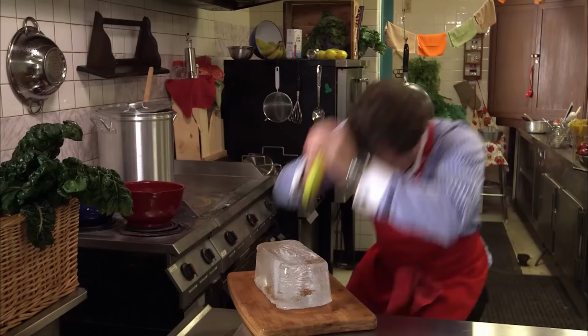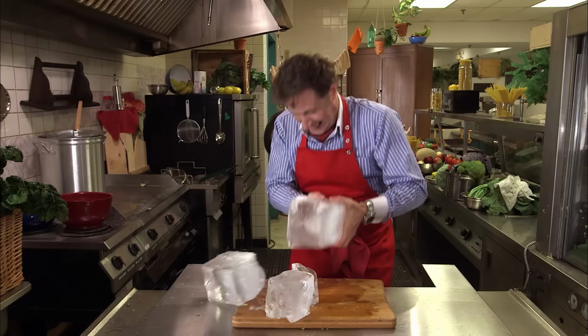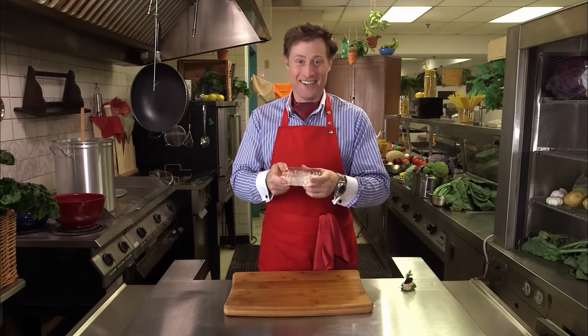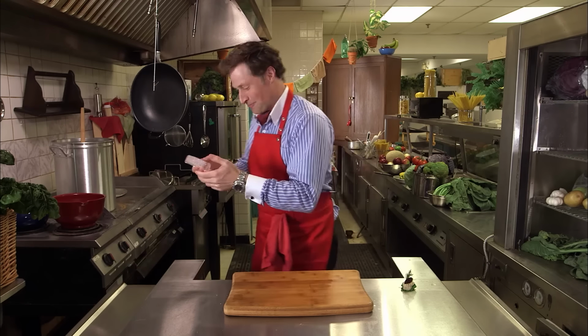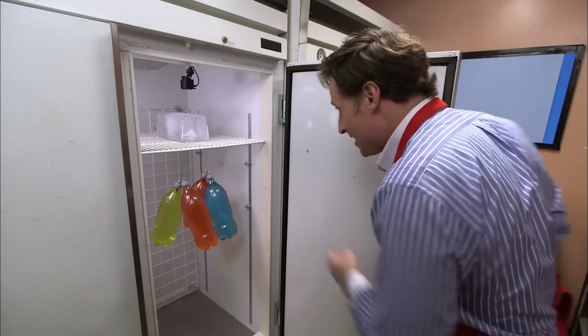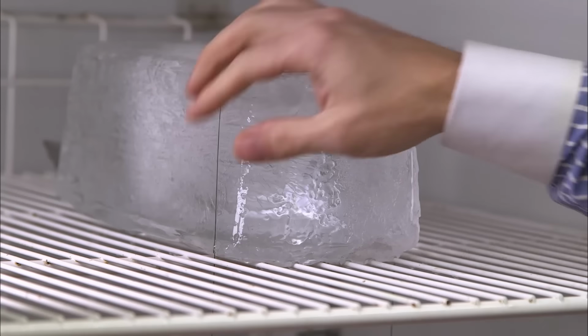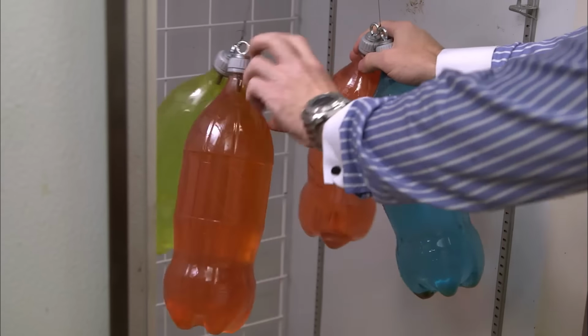Well, I tried many different methods, and none were very successful. But now I let science do the work for me. So here's what I do. You see, I've got my large block of ice, and I've got a fishing line over the top, and on the bottom, I've got 2 heavy weights.